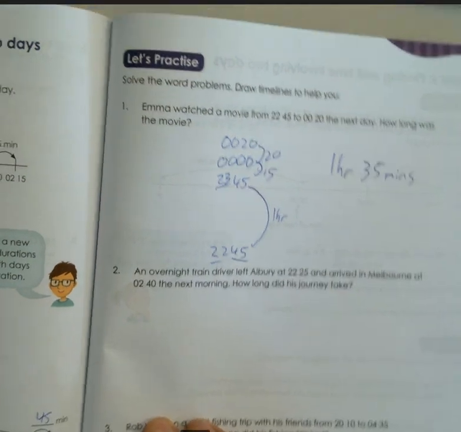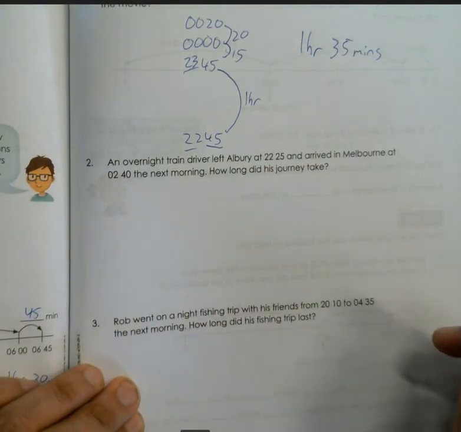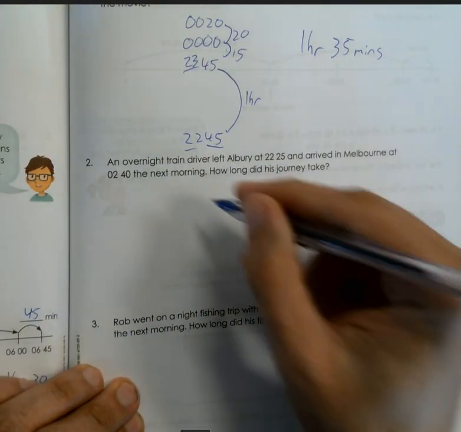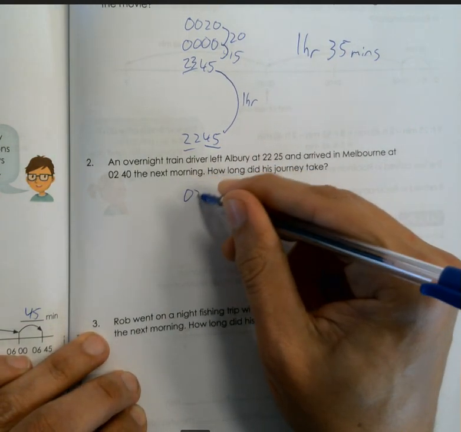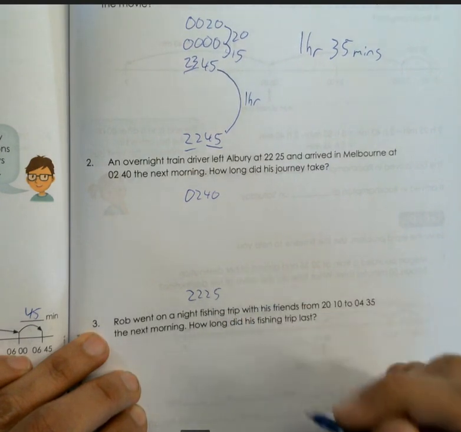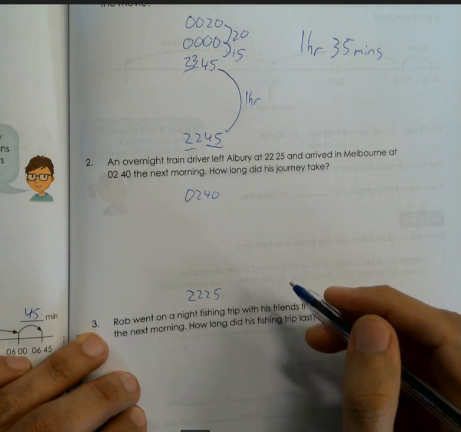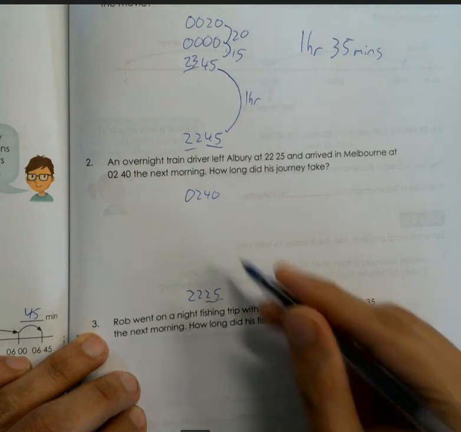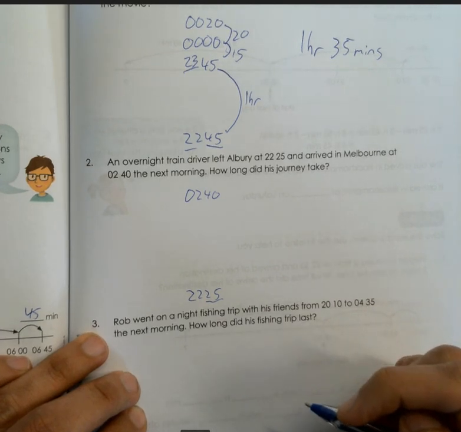Number 2, train left at 22:25, arrived at 2:40. How long did it take? So I've got to go from 22:25 to 2:40. So we want to get to 25. To get from 40 to 25, I've got to take 15 minutes.